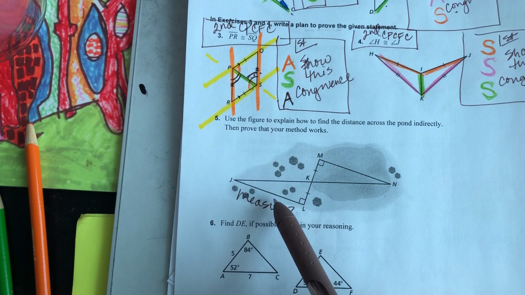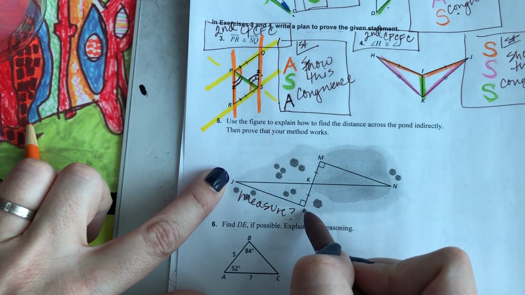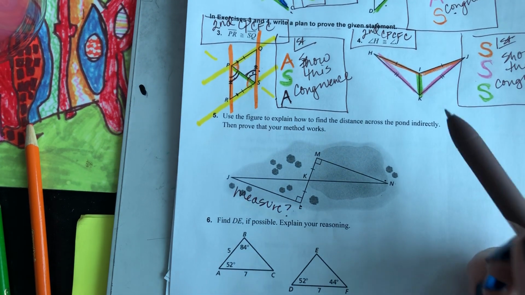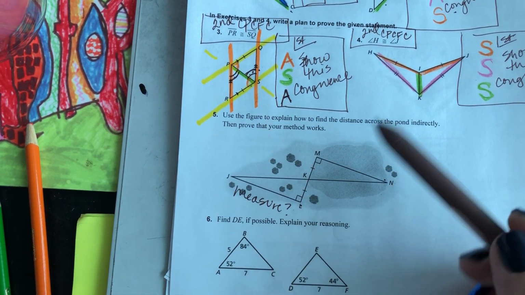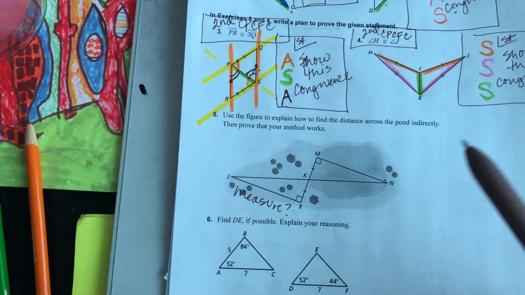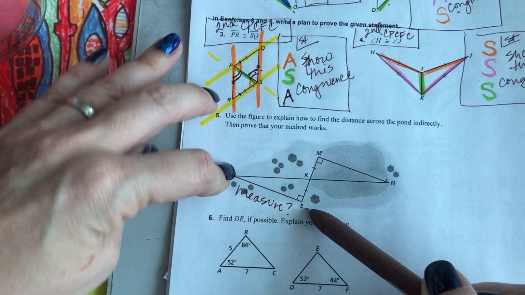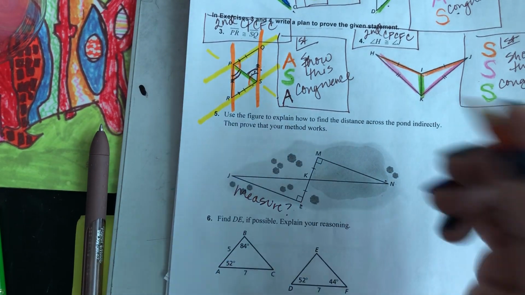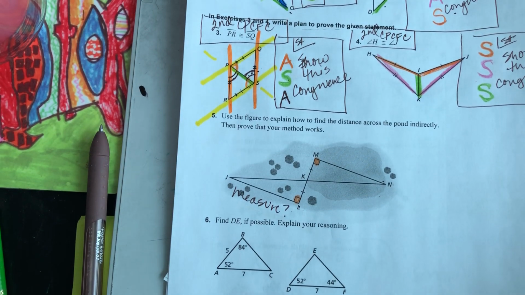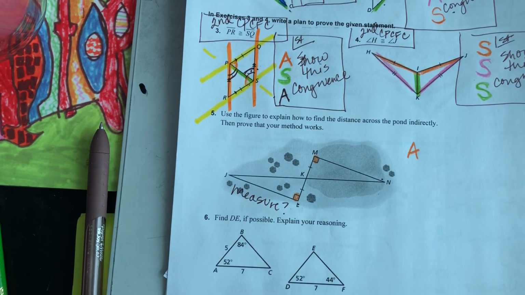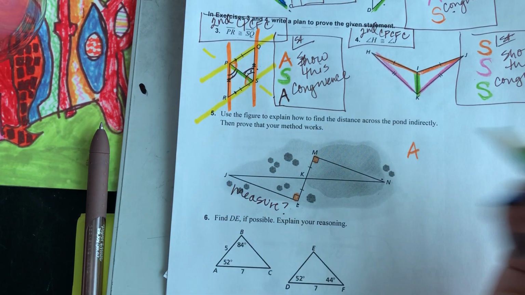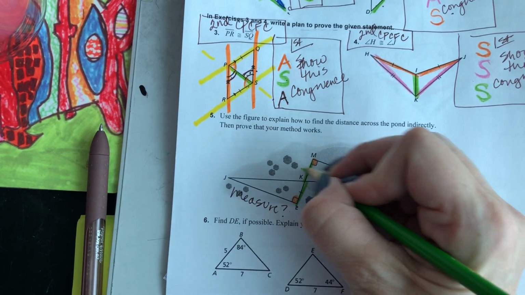I want to get to, if I can measure this, corresponding parts of congruent figures. So what triangle congruence can I use to prove these two triangles are the same, and then justify that if these two triangles are the same, for sure MN and JL are the same length? What I noticed right off the bat is I think this is an angle side angle. Those right angles at M and E are a pair of angles. I got that MK and KL are marked congruent. There's a pair of sides.